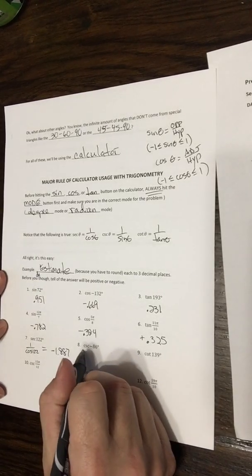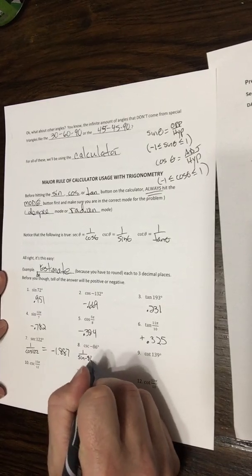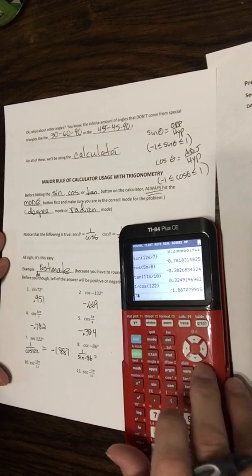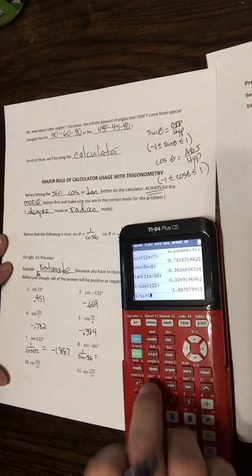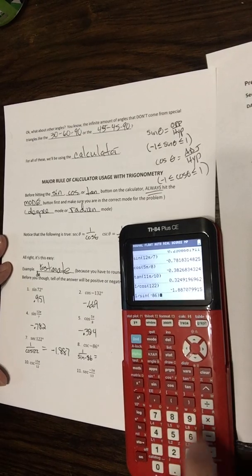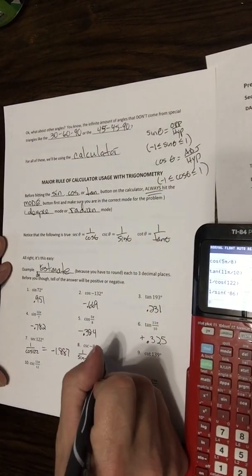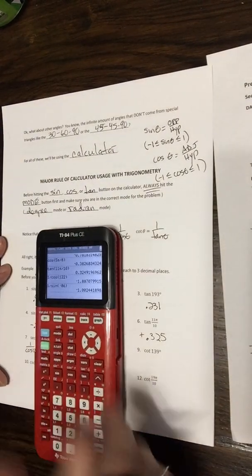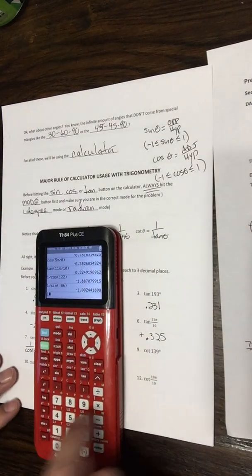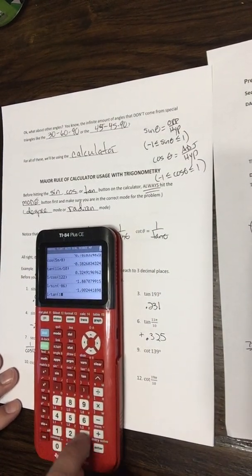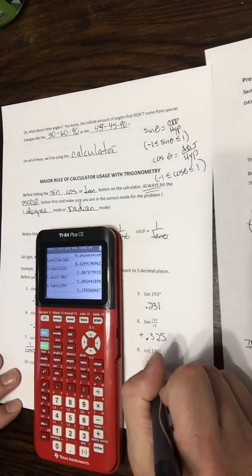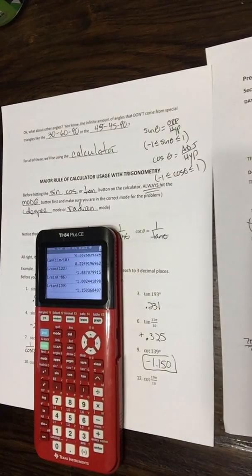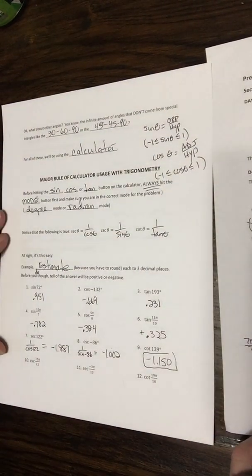Cosecant of negative 86 is 1 over the sine of negative 86. So go to put that in the calculator. 1, oops, that's a 7. 1 divided by the sine of negative 86. Negative 1.002. The cotangent of 139, cotangent is 1 over tangent. So 1 divided by the tangent of 139 is negative 1.150. Remember, tangent and cotangent are opposites and adjacents, so they can be over 1. That's not surprising at all.